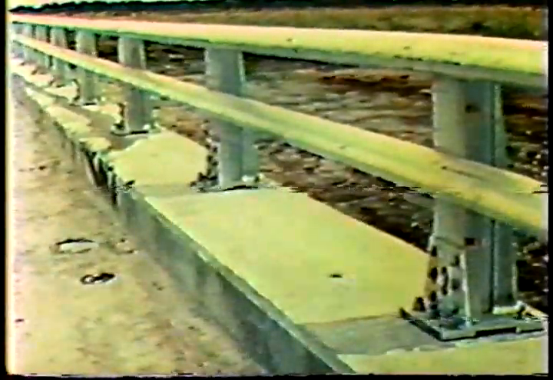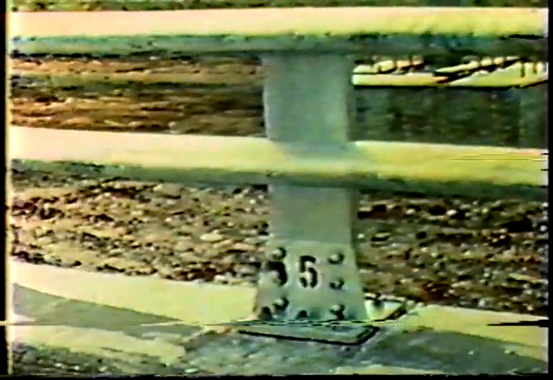Several design problems with this bridge railing system, including its open face that allowed the car's bumper to snag on a post, led to this dramatic failure. In this example, the curb forced the wheel upward and caused it to snag on a post, resulting in this rollover.